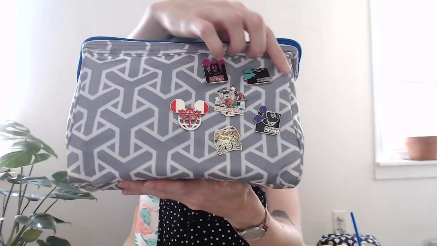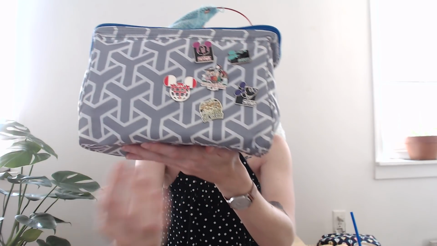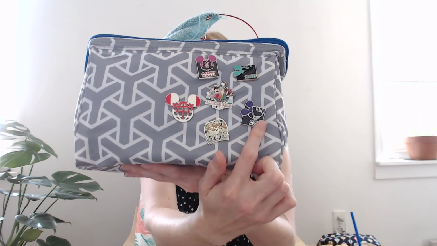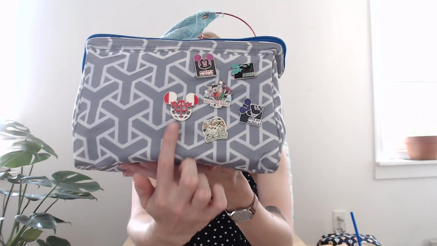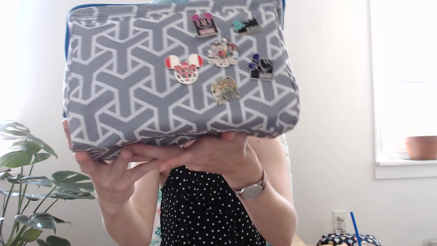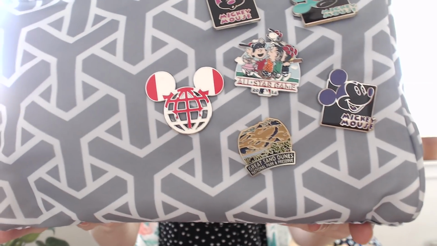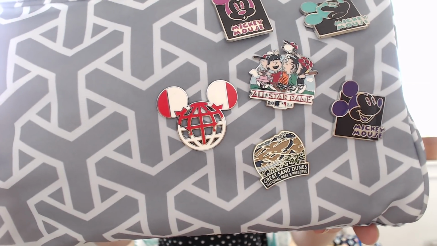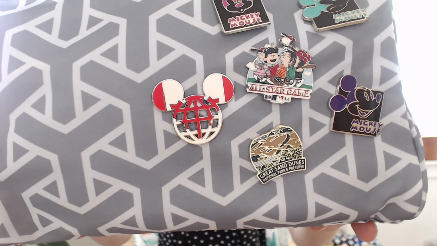And so all of these little ones, so that one and this one, all came from those little blind bags. And then this one is one that he bought particularly just for me. And I love it. It's a little Mickey with a little Canada. I don't know how well you guys can tell. It has like the little maple leaf for Canada on it. And I freaking love it.